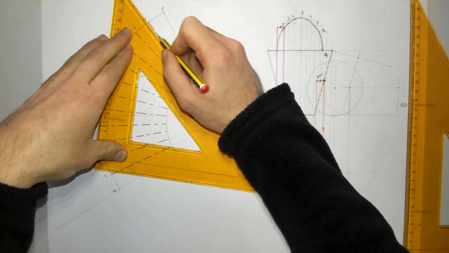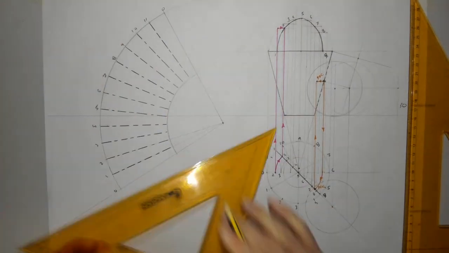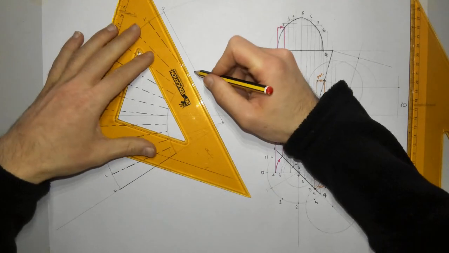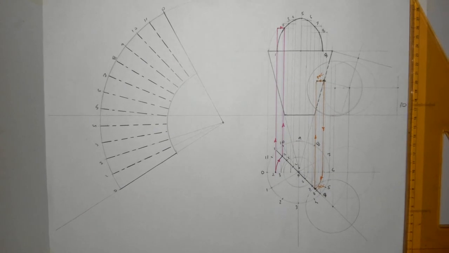And then finally the last one here. Now I'll just draw my two ends in heavy there as well. And that's the development now complete for the question.